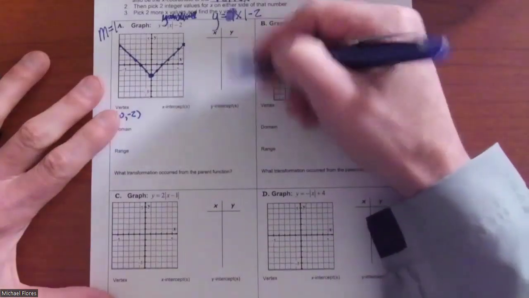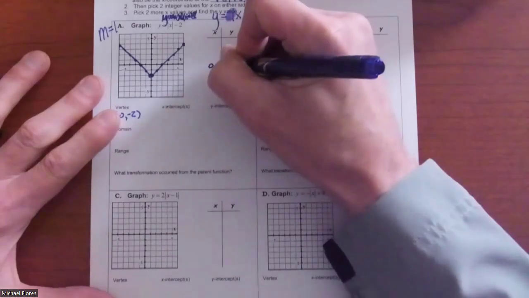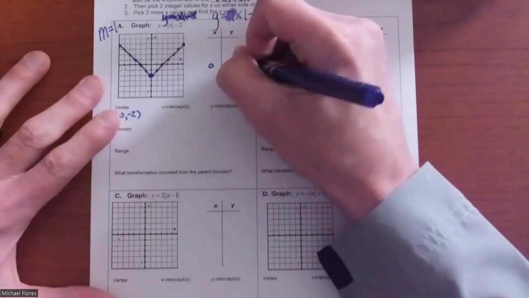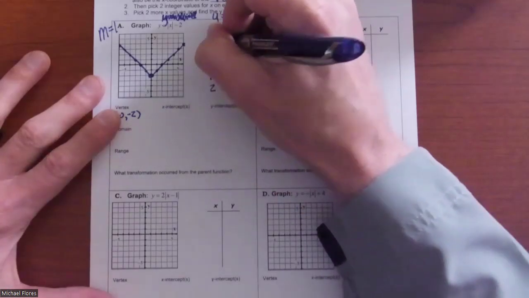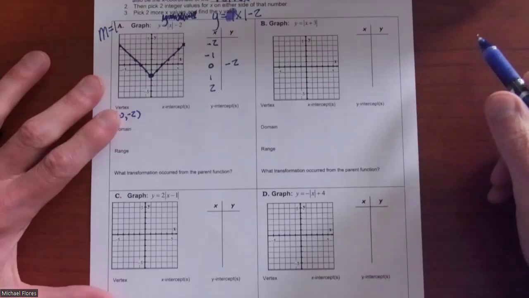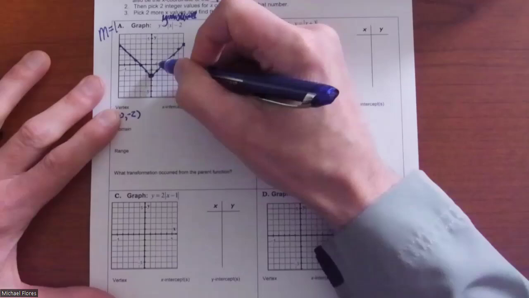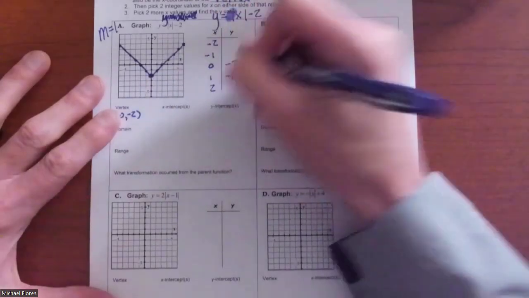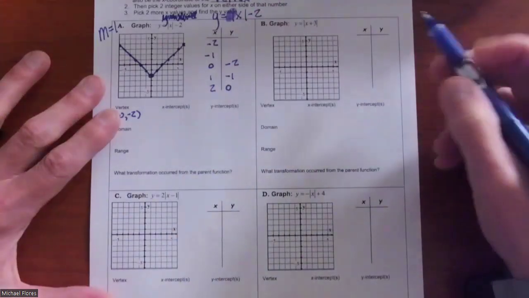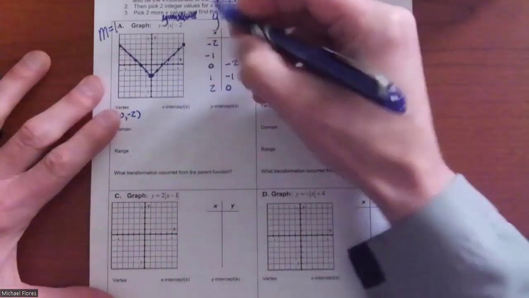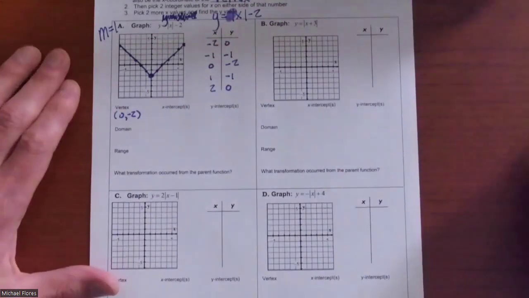If you wanted to then fill in these tables, you could. Let's start with our vertex at 0, -2. And then use a couple of numbers before and after where x is 0. Looks like when x is 1, y is -1. When x is 2, y is 0. When x is -1, y is -1. When x is -2, y is 0.